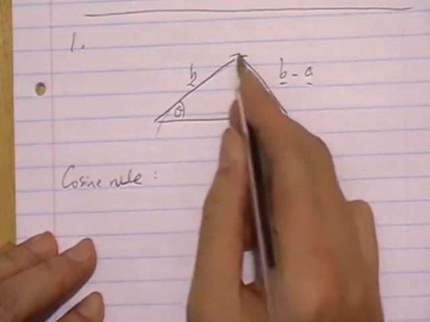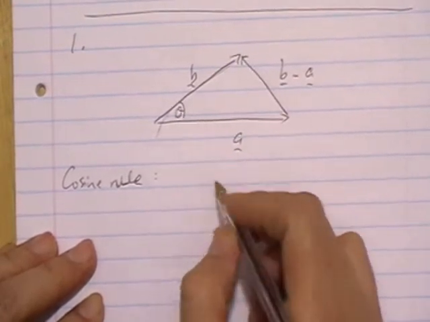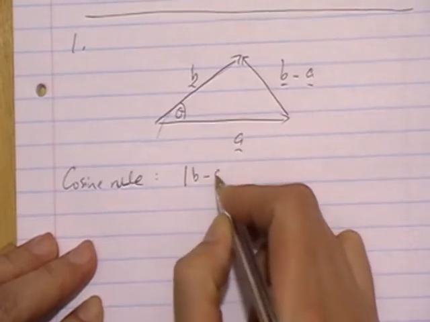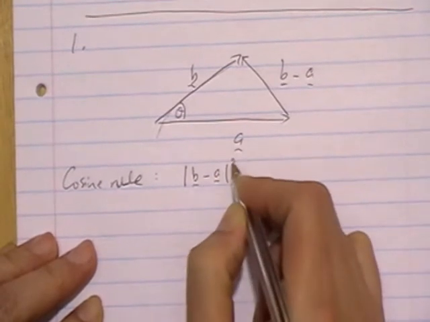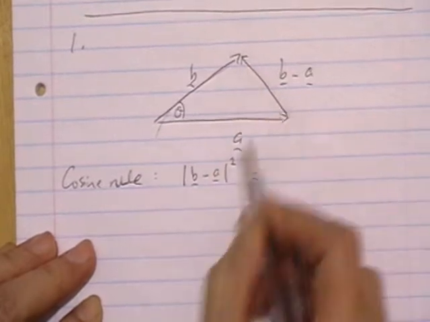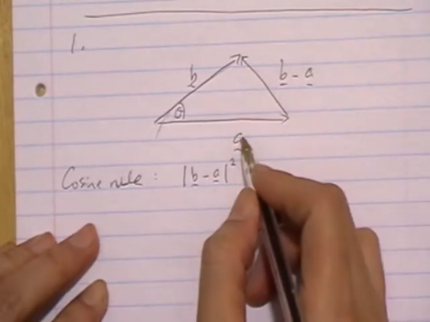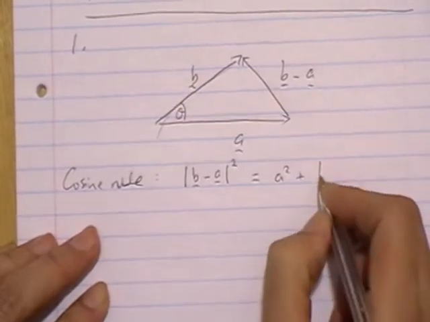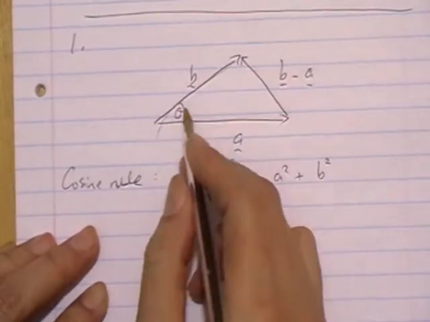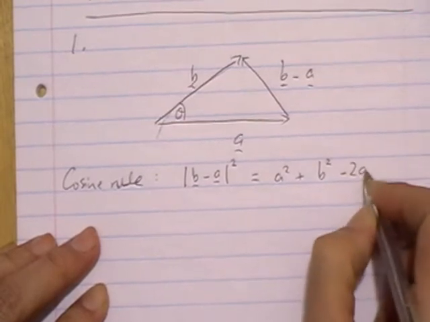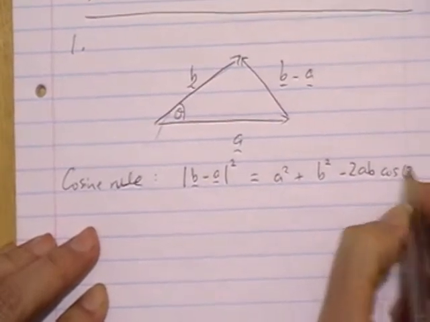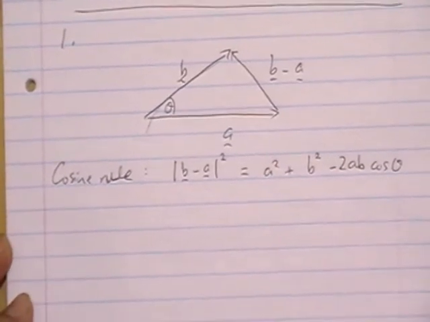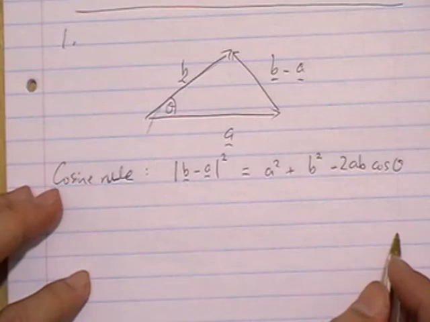The rule says that the side opposite the angle squared, this length squared, is equal to A squared plus B squared for the two sides that contain the angle minus 2AB times cosine of the angle.